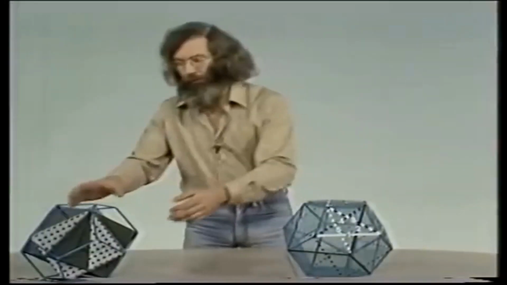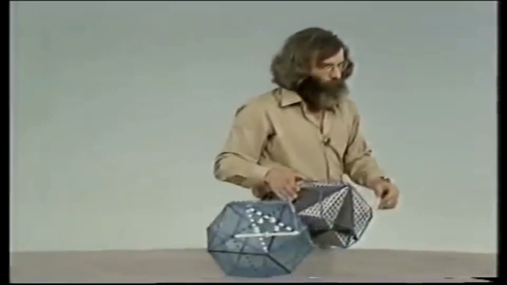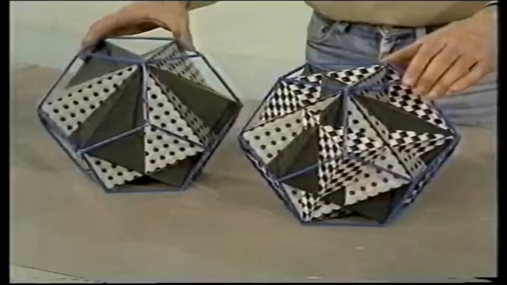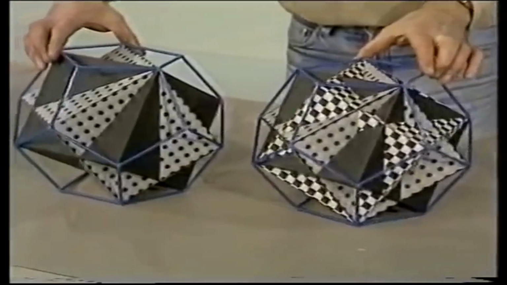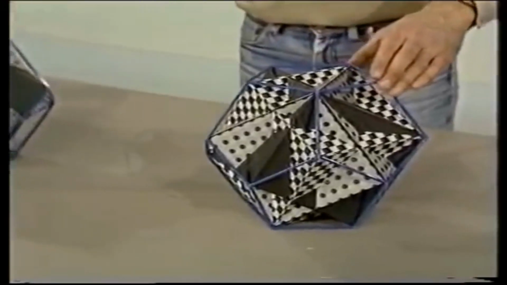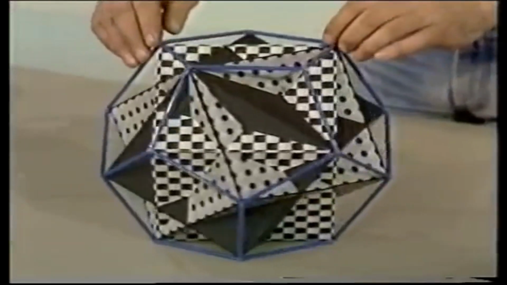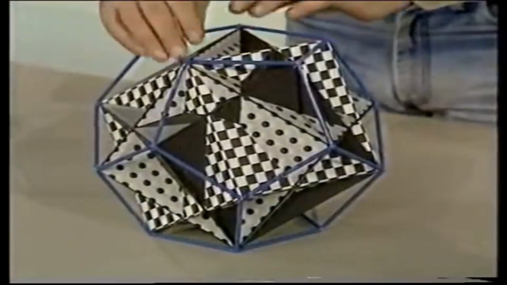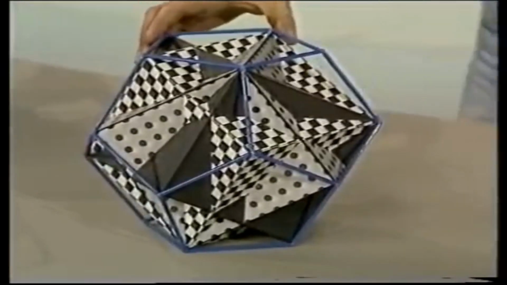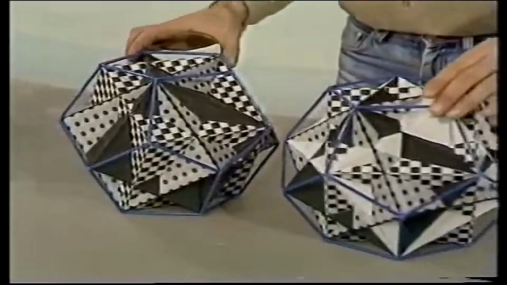So let's go on adding cubes. Here we've got 3 cubes. The original 2, and we've superimposed now a checkered cube. Now we've got 4 cubes.